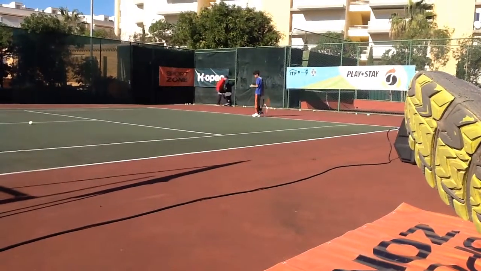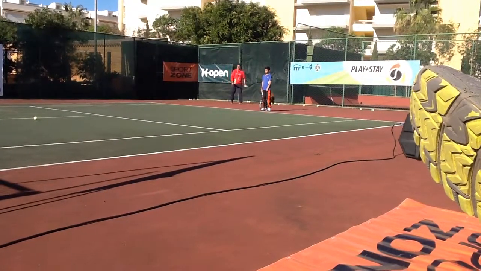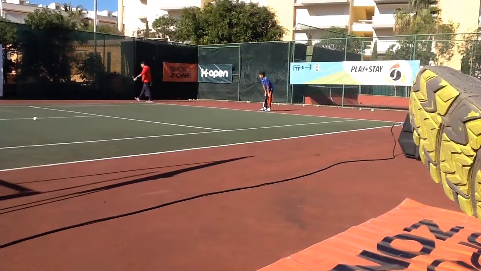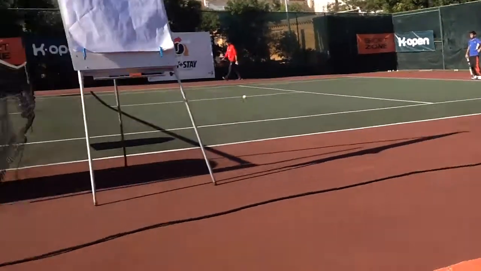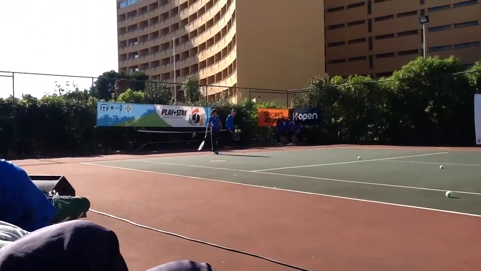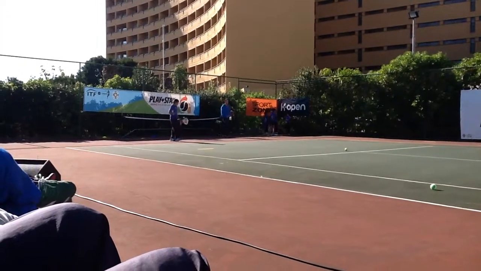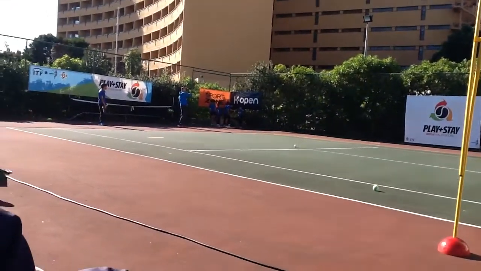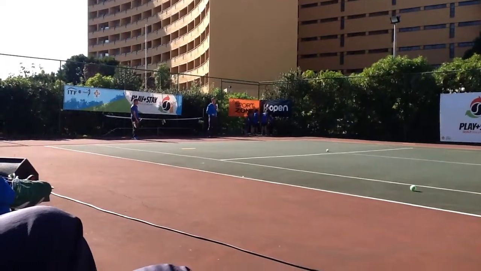Okay, it's not quite working, so let's try it this way. That's okay. Let me just show you as a simplified practice here. I'm going to feed from here. If the ball comes past me, by my chest, you move in. On the next ball you can go to the corner, but only if you are effective with the first one.